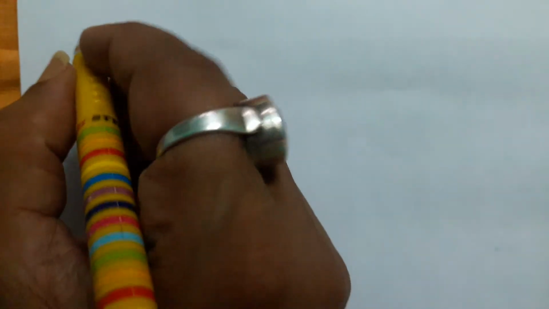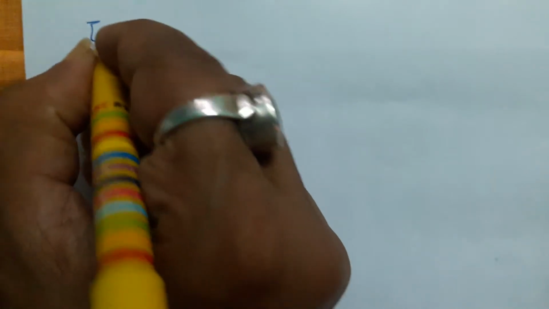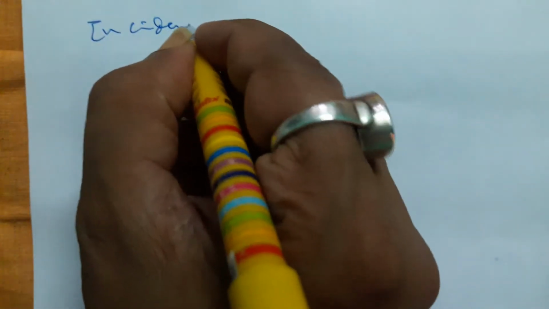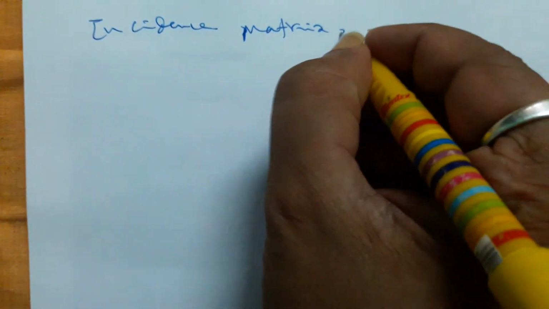Viewers, now we discuss how to form the incidence matrix of a graph.